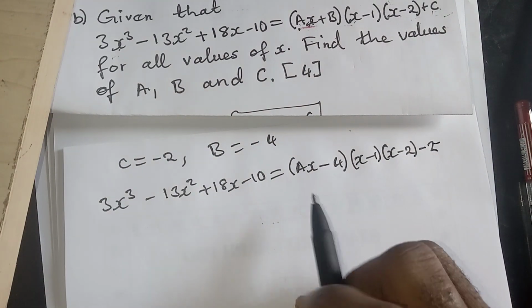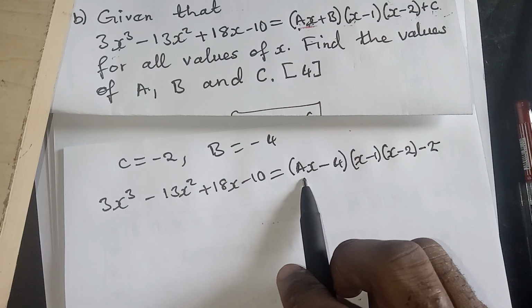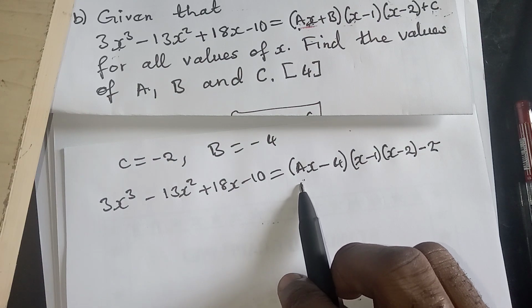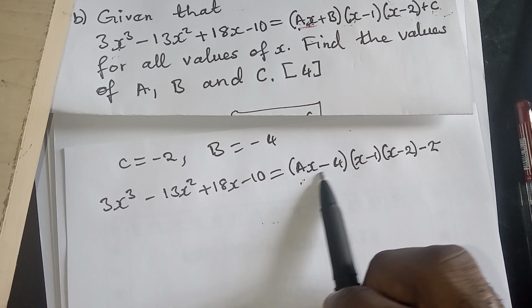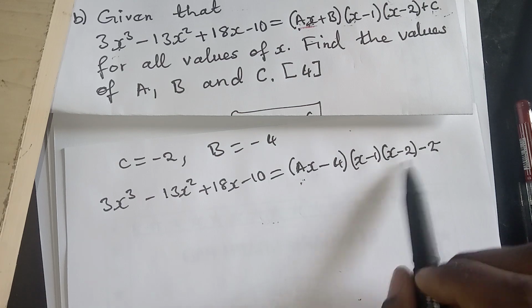So as you can see, this is the only variable you have to find. So any excellent choice of x will still give you the value of a, as long as it's not eliminating all of these numbers here.